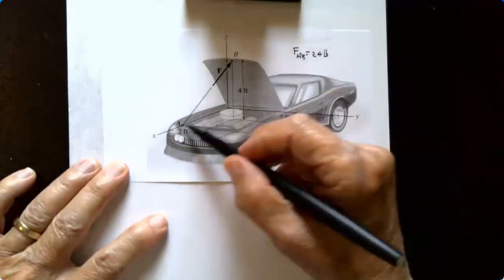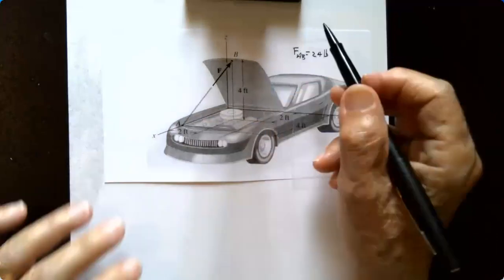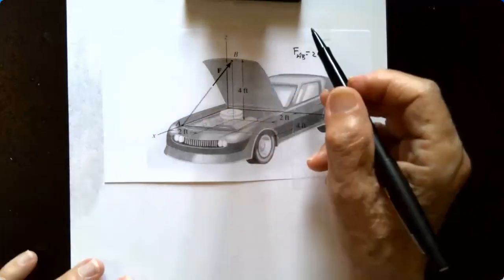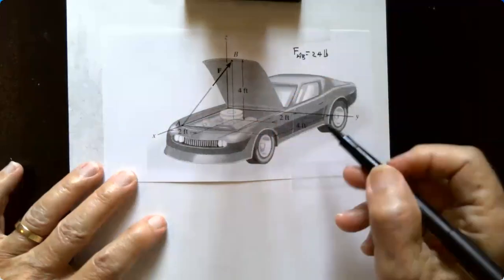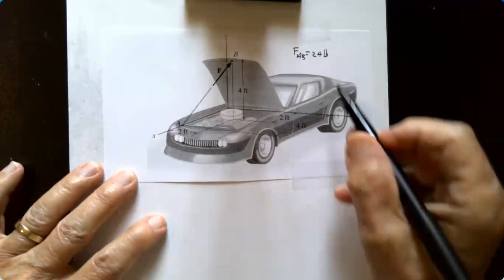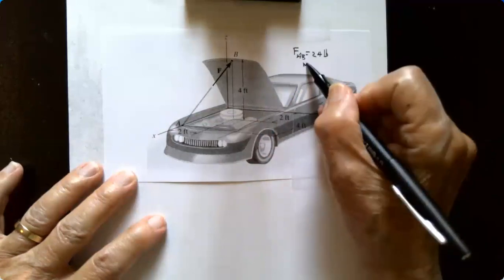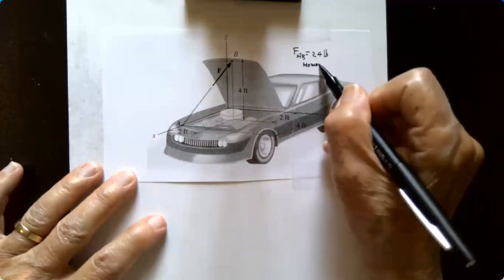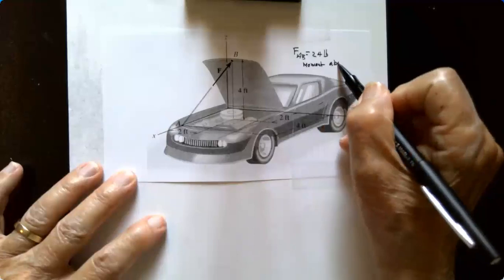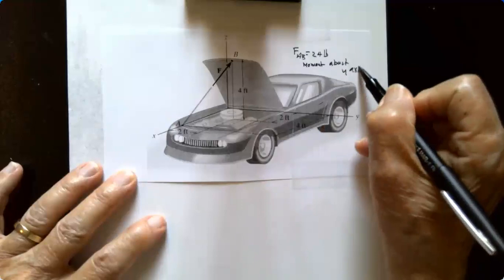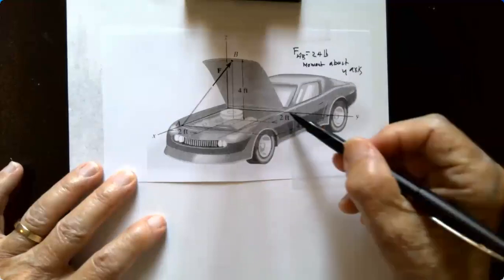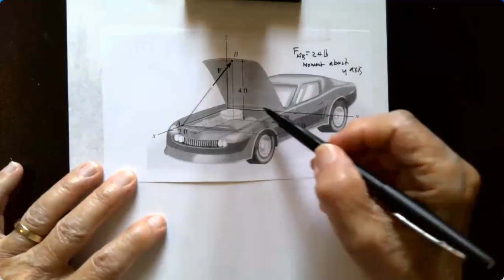Okay, here's A to B. And what we want is the moment about the y-axis. And the y-axis basically is that hinge for the hood.